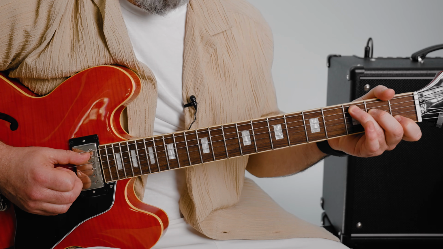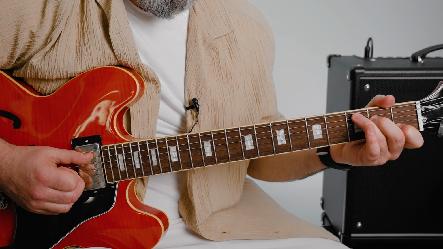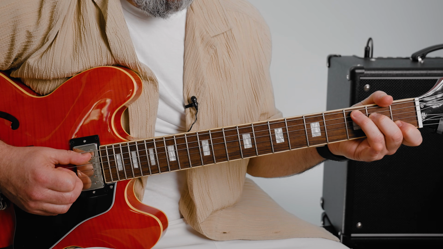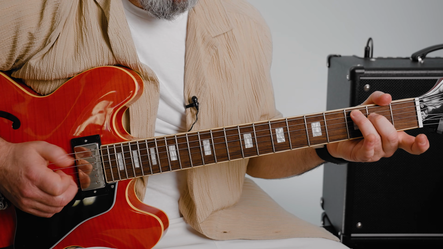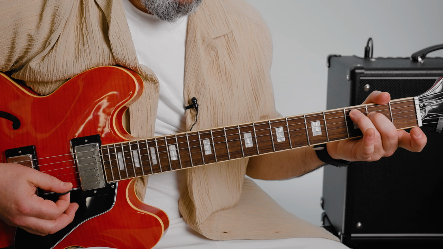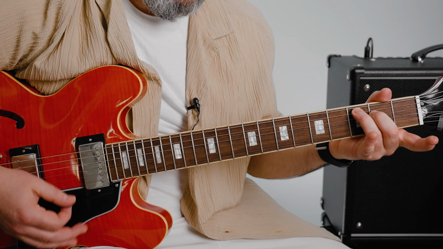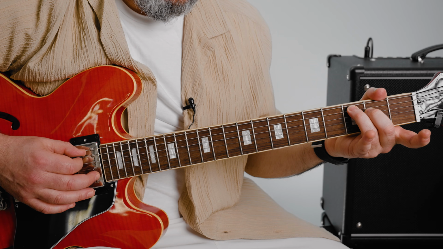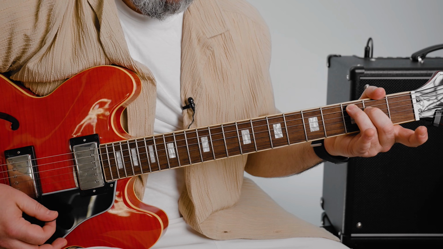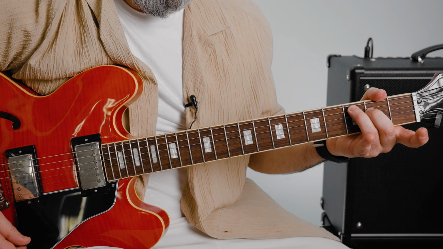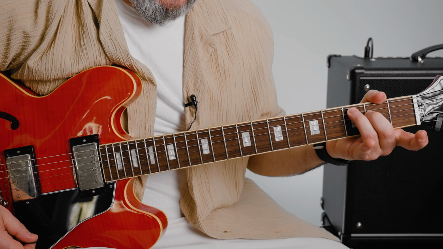So a C major 7, the easiest way to do that with the C shape is to take your index finger off and let that open B ring out. So that's C major 7.